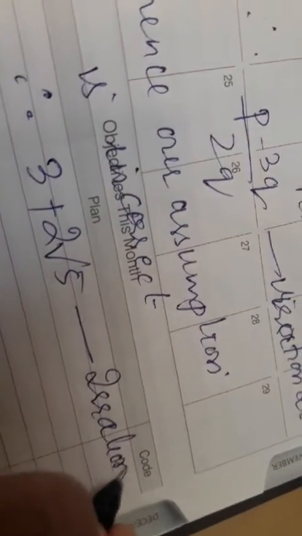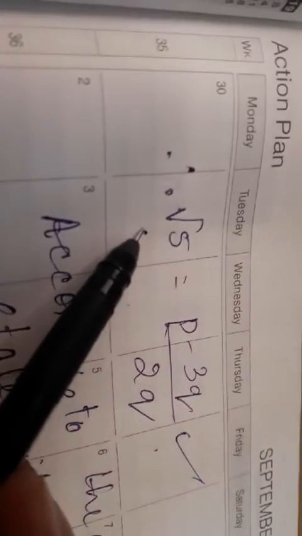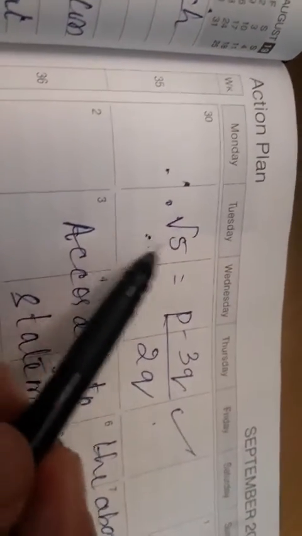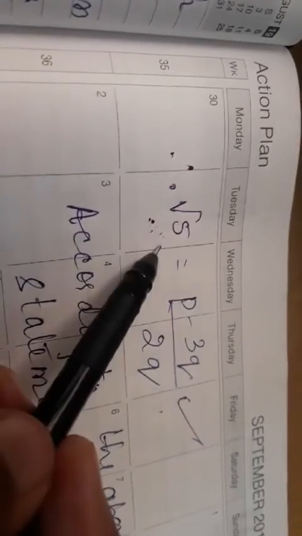Hence our assumption is incorrect. Therefore, what is the question? 3 plus 2 root 5 is an irrational number. So what we can do, children, when such type of question is given, we can convert that particular question in the form of root 5 or root 2, which we have already proved that they are irrational numbers, and using that we can solve these questions.